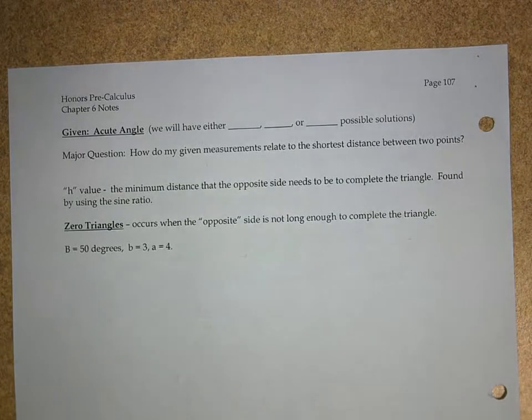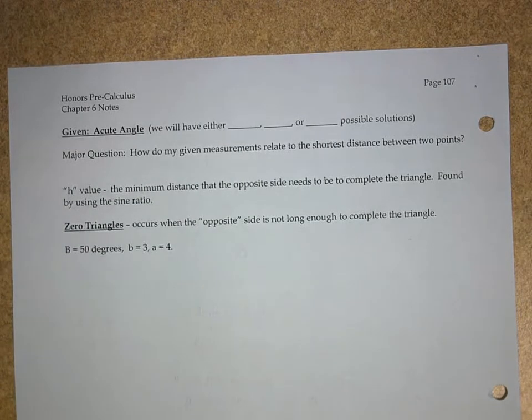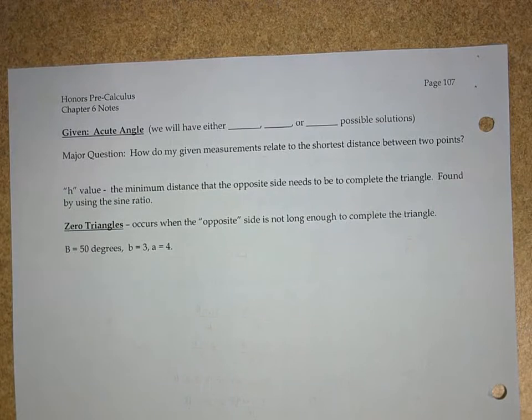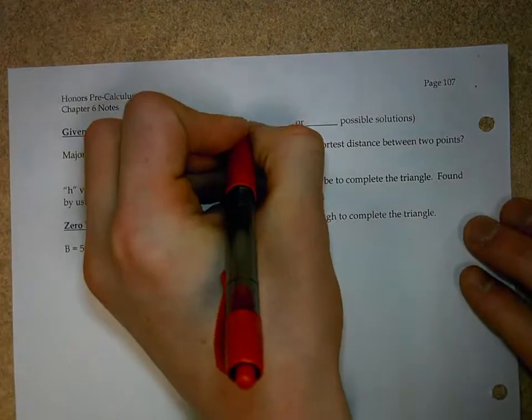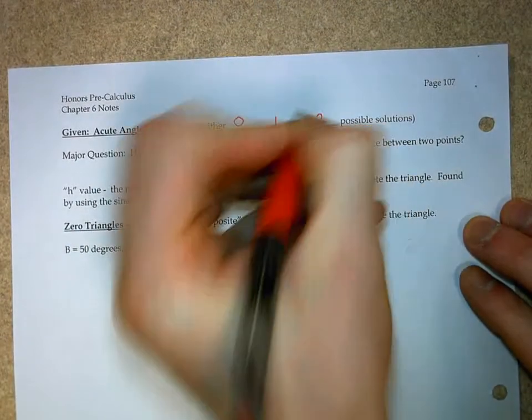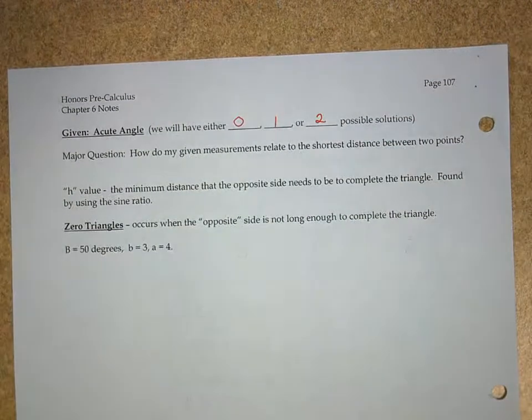The next section we want to look at is the ambiguous case given an acute angle. In the previous section, we did the ambiguous case when we were given an obtuse angle, and that one was really easy because if the largest side was not across from the largest angle, you could say no solution. But in this case, we're going to have 0, 1, or 2 possible solutions as we solve this out. Before I talk about anything with this, let's go back to geometry for a second.